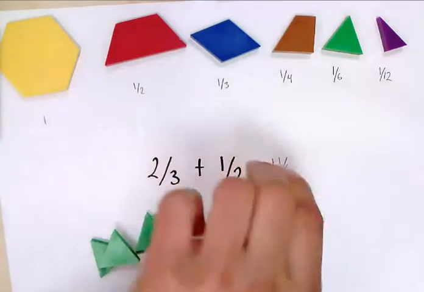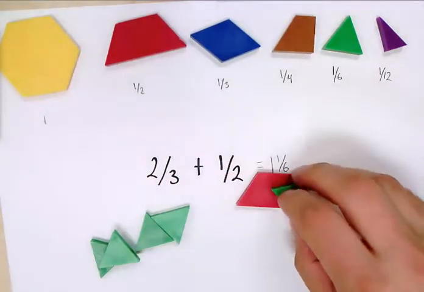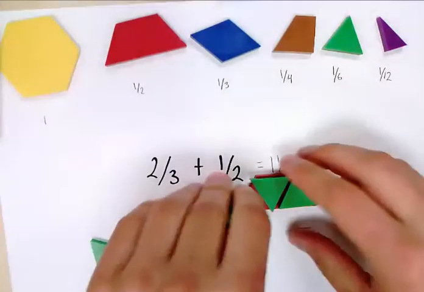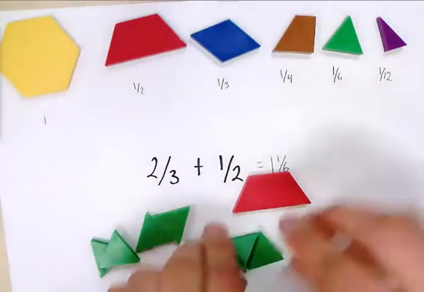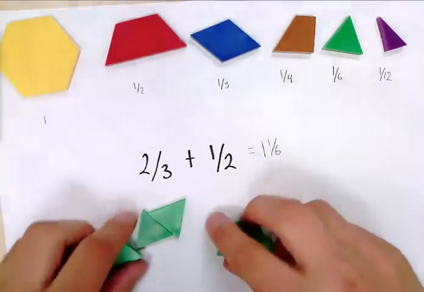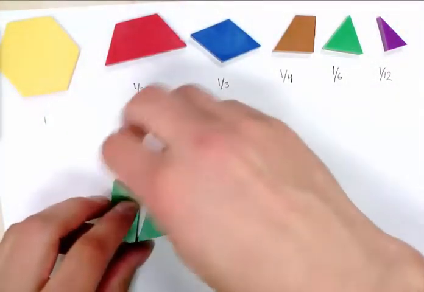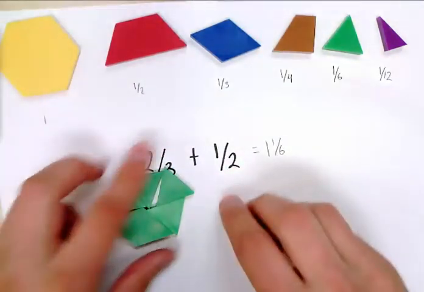Now let's look at a half. How many sixths make up a half? I have 1, 2, and 3. Okay? So now, if I look at this all together, I have 1, 2, 3, 4, 5, 6, and 7.